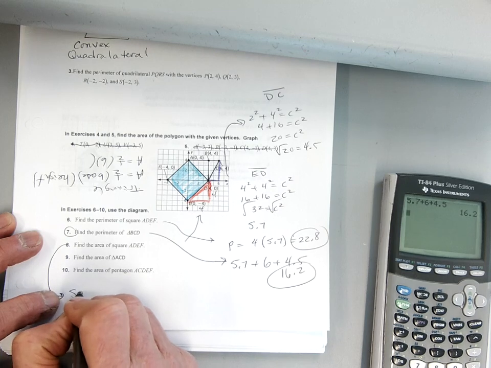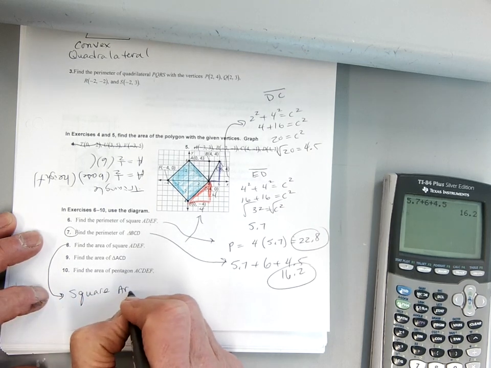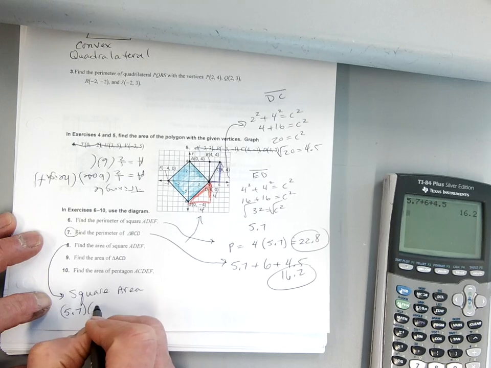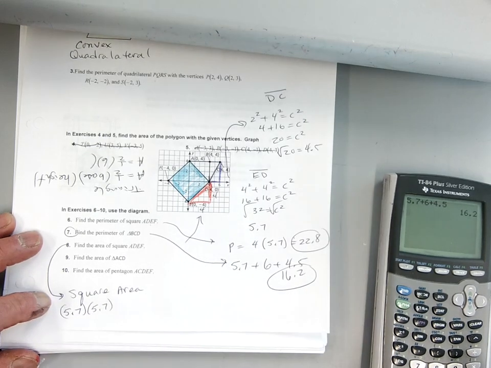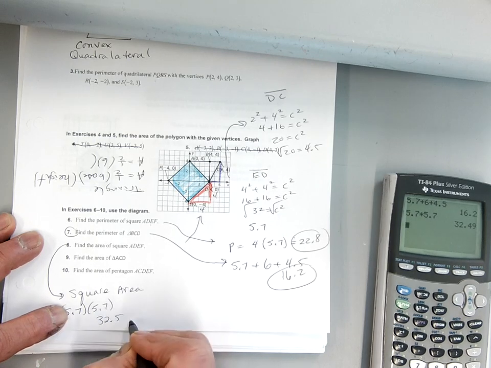So the square area is just going to be 5.7 times 5.7, right? And again, it's an approximation. 32.5 about. And that'd be in terms of units squared.